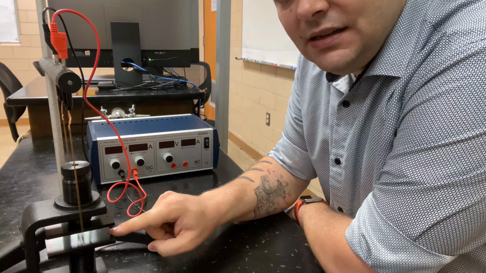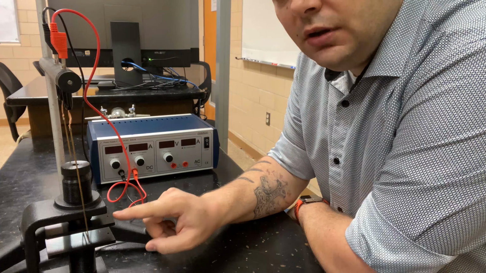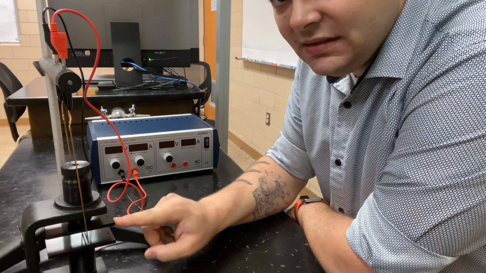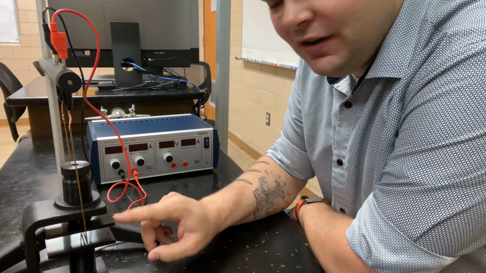This is a ridiculously powerful magnet. This thing is very, very strong, okay? So this is not something that I would necessarily want to put my phone next to or anything like that. So this is a very strong magnet.